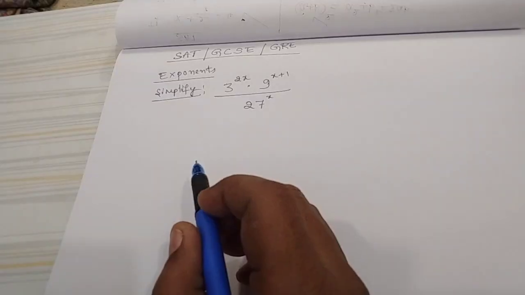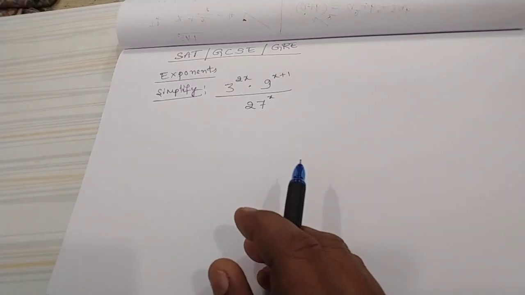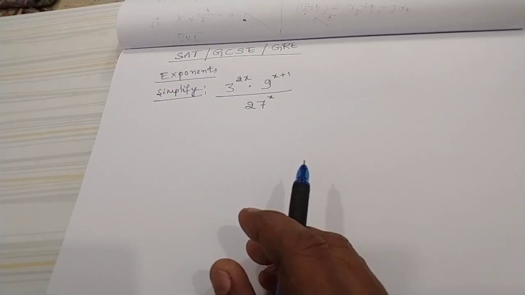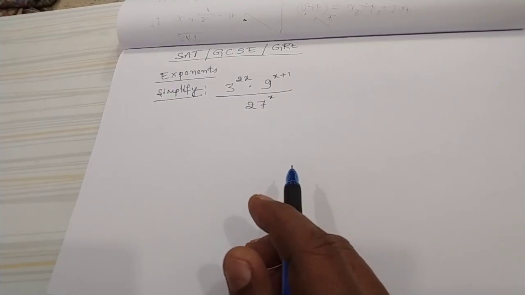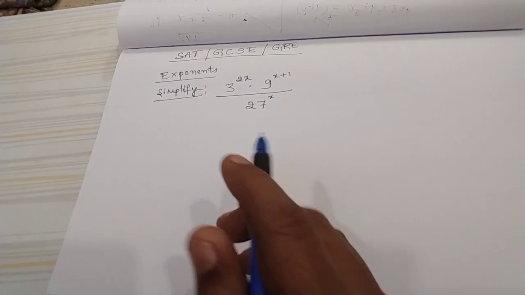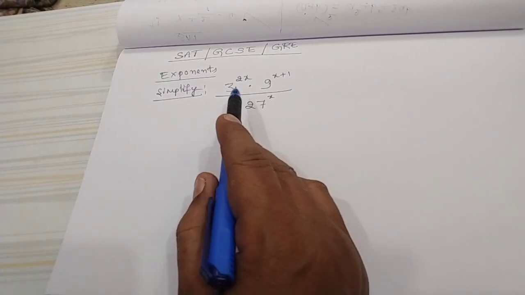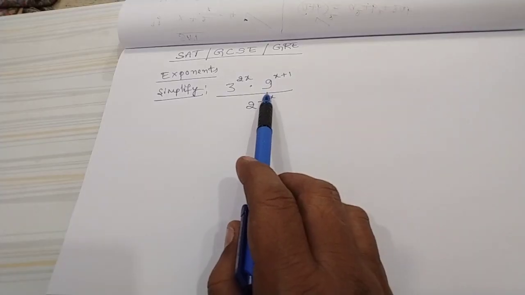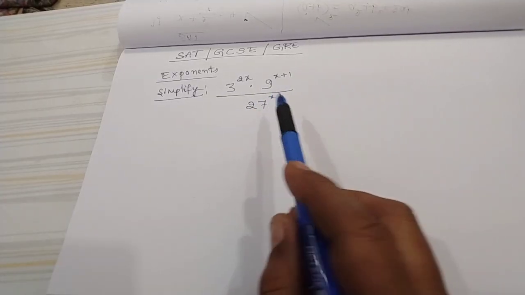So today we are going to solve a problem on exponents, which repeatedly appears in SAT, GCSE or GRE tests. Under exponents, we have a problem like 3 to the power 2x times 9 to the power x plus 1, over 27 to the power of x.